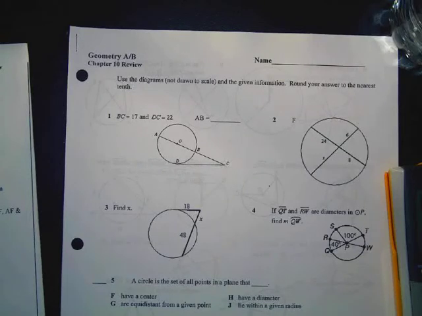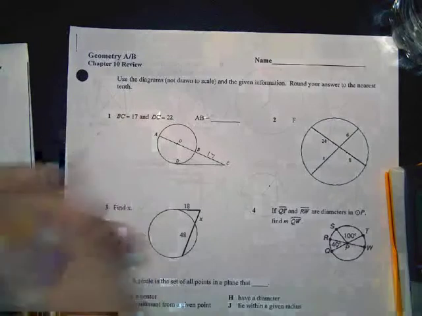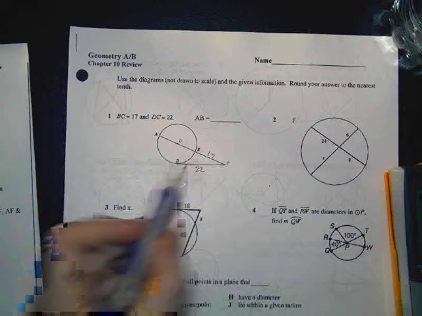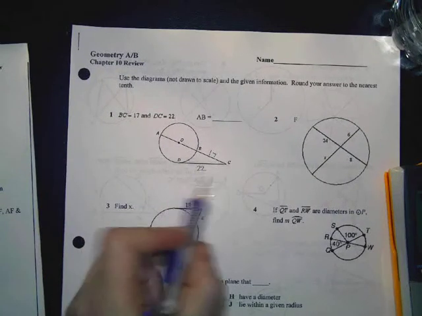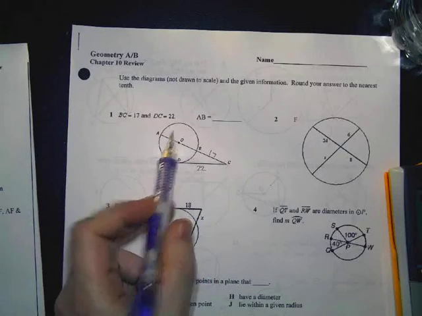All right, you guys, we're going to work the odds of Chapter 10 review, which is all about circles. And when you look at number 1, first thing I'm going to do is see if it matches any of my pictures on my formula chart. So segment BC is 17, segment DC is 22. So when I look at my formula chart, I'm looking for segment pieces that hit my circle once on one side and hit my circle twice on the other side.